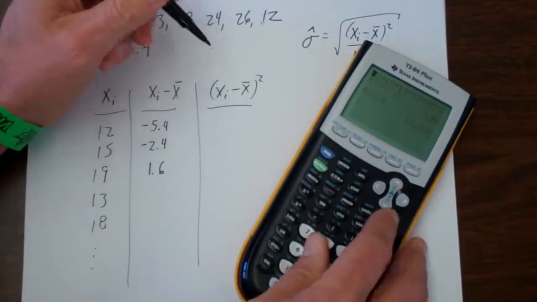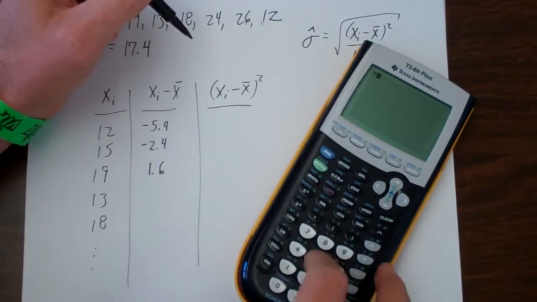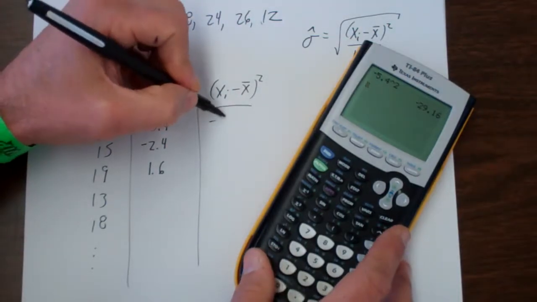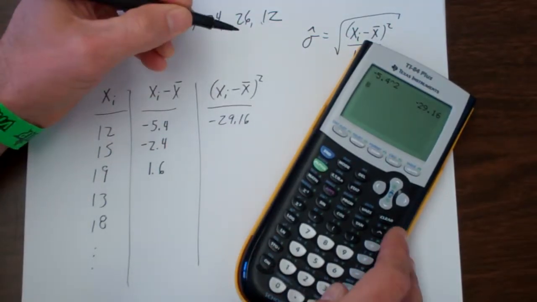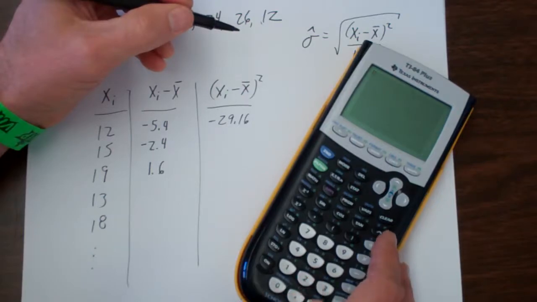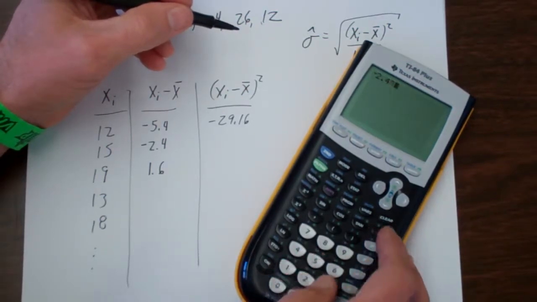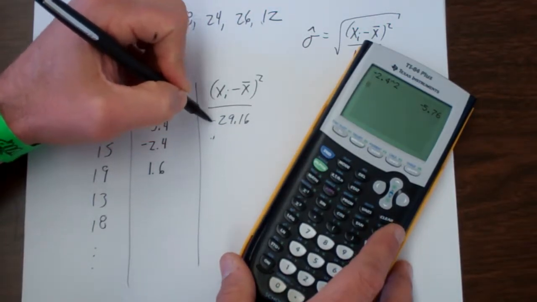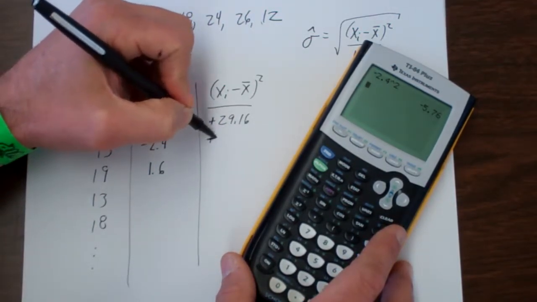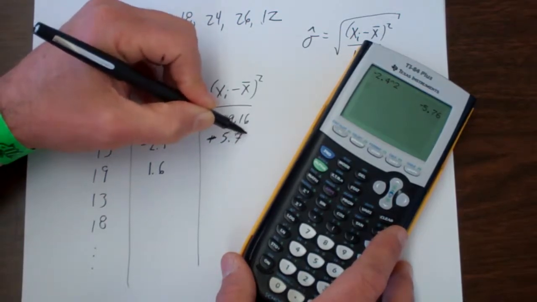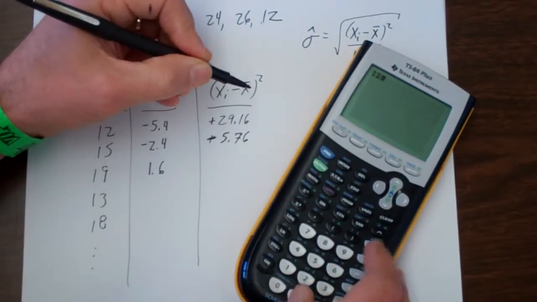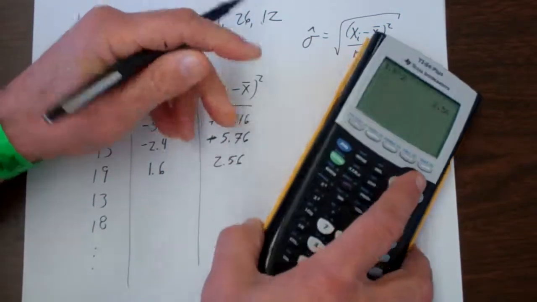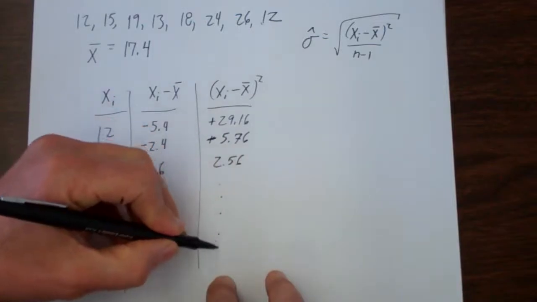Then I'm going to square all those numbers. Negative 5.4 squared is 29.16. Negative 2.4 squared is, since you're squaring, these will be positive, so be careful with your calculator, 5.76. 1.6 squared is 2.56. I'm going to continue doing that for all of these numbers.